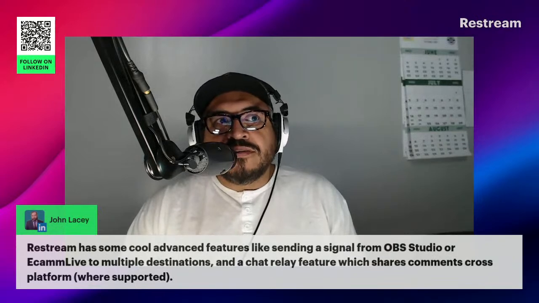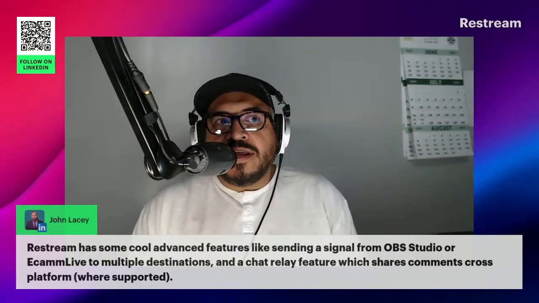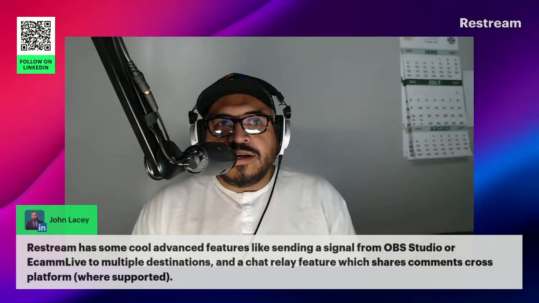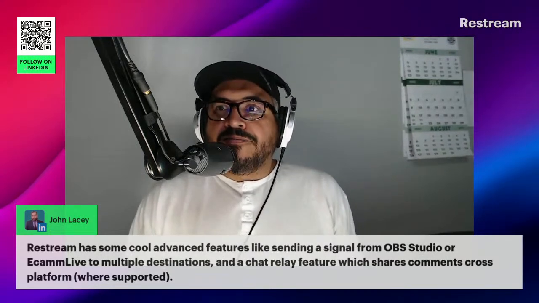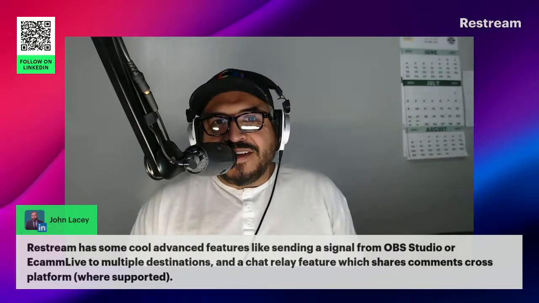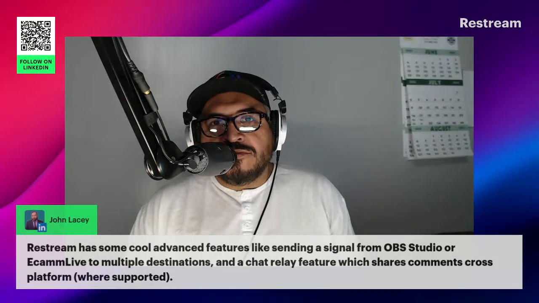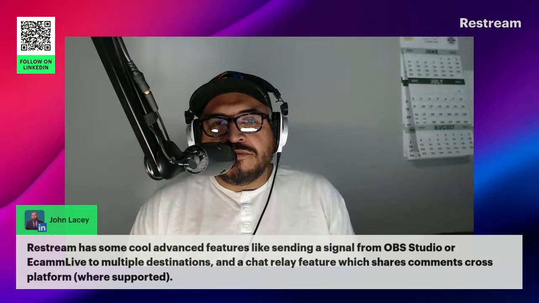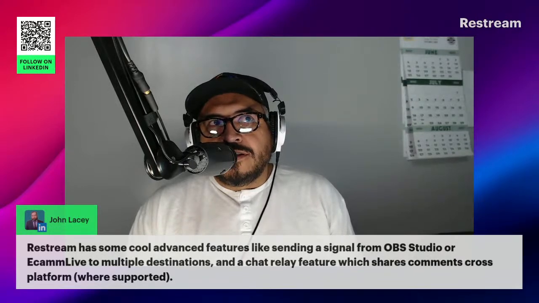And to John's point, I want to primarily stick to some of the things, but John does have a point. I have used both OBS and Ecamm Live to stream to multiple destinations. Restream is pretty good at integrating with your OBS, Zoom, and Ecamm, which is what I've used in the past. And it helps facilitate using their software.